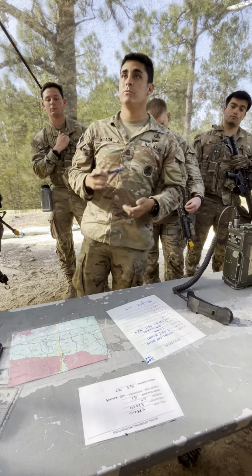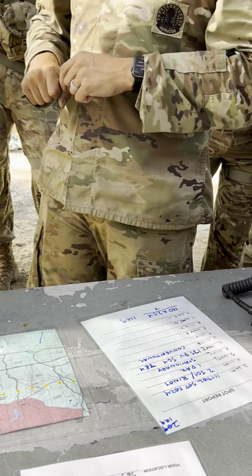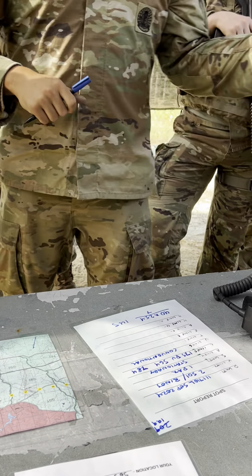All right, line 7. What is the date-time group of the observed activity? So when is this happening? Now, if we are calling this up at 1710, would it make sense if we are observing this at 1730? No, right? Because normally you see something and then you call that up. You don't call something up without seeing it.